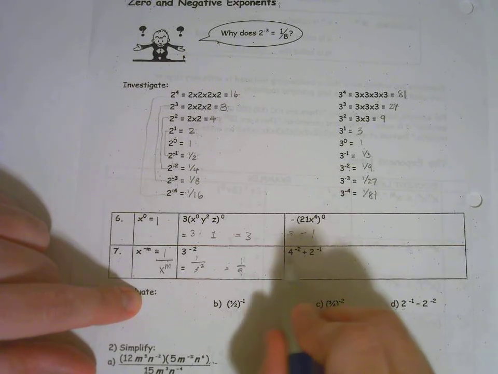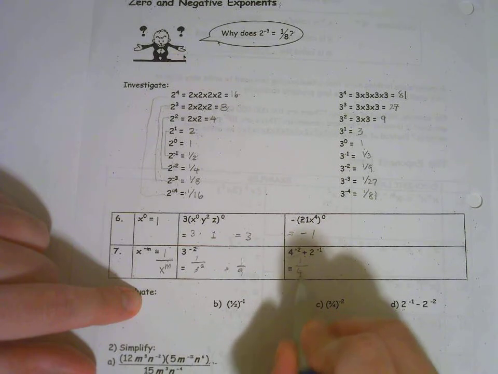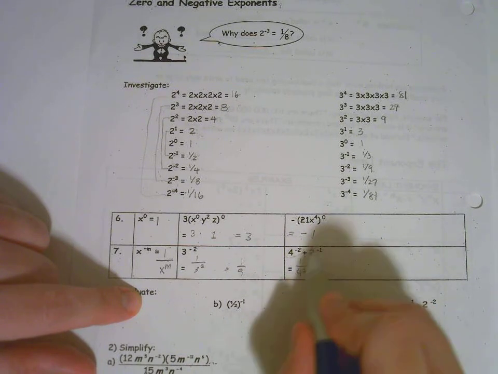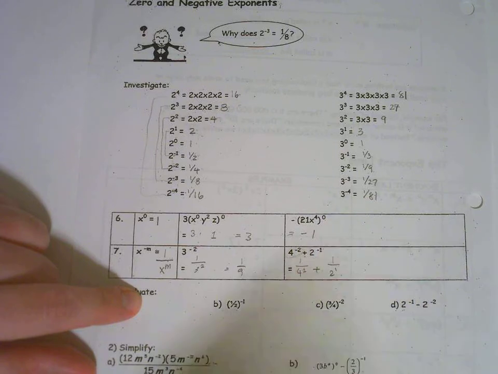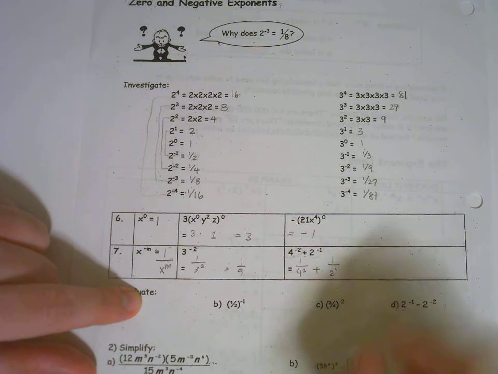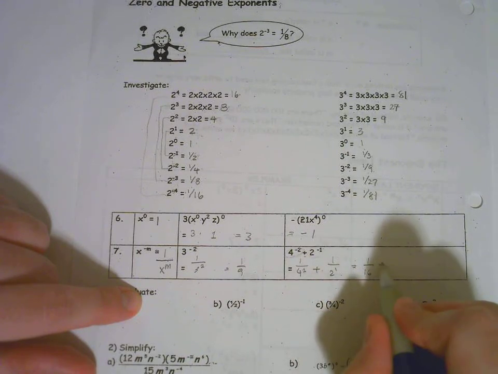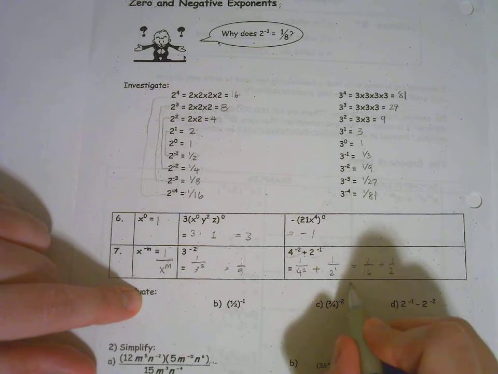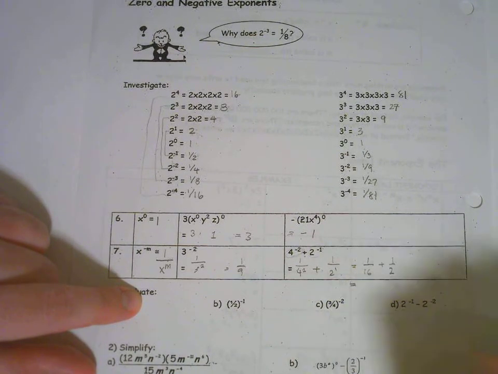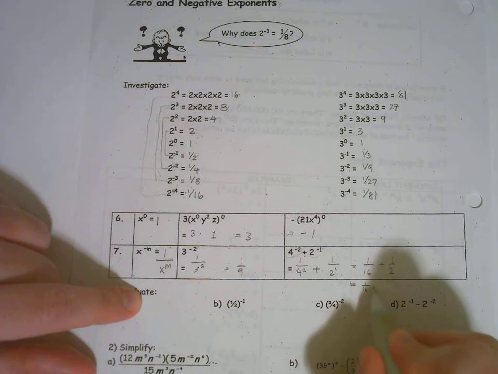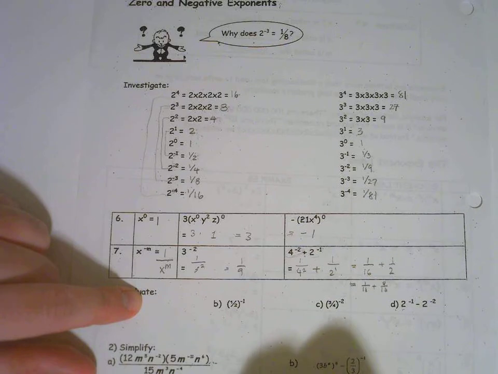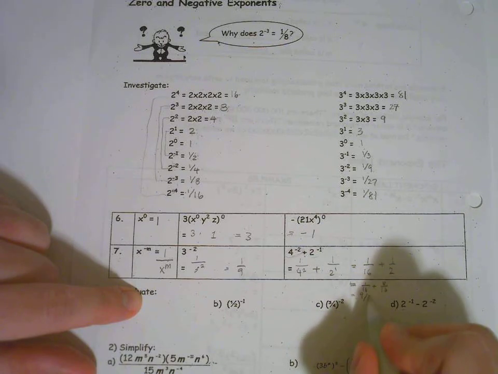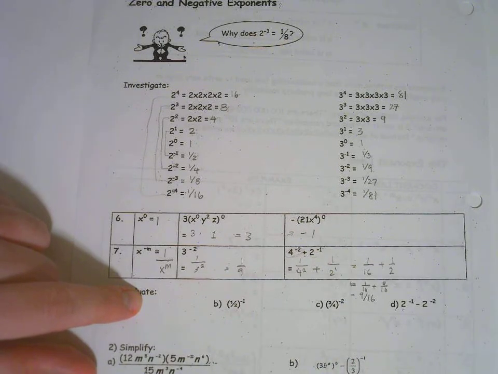I'd have to do this one separately, so this is 1 over 4 squared, plus I would have to do this one separately, this is 1 over 2 to the 1, and then just work out what each one of those is. So 1 over 4 squared is 16, plus half, and then get a common denominator, and I don't really like writing along a line, it's not proper, so I'll just write below this. This is 1 over 16 plus a common denominator here would be 8 over 16, so this is 9/16 if you do that.